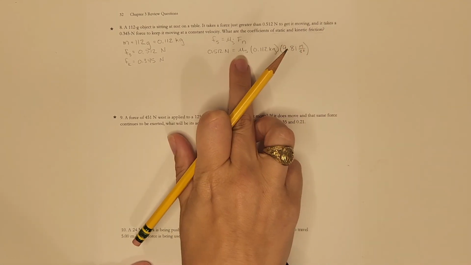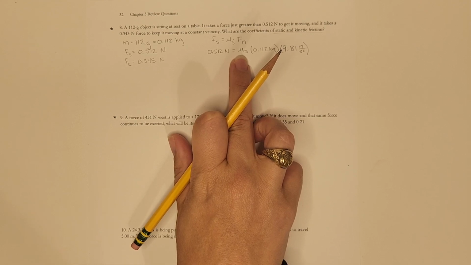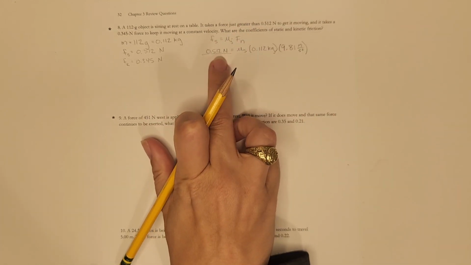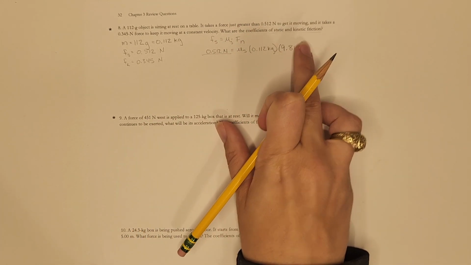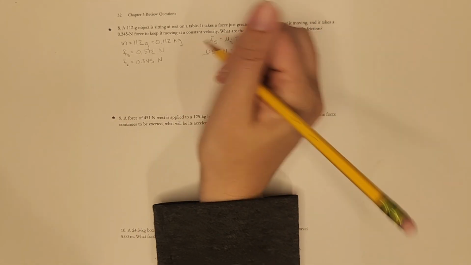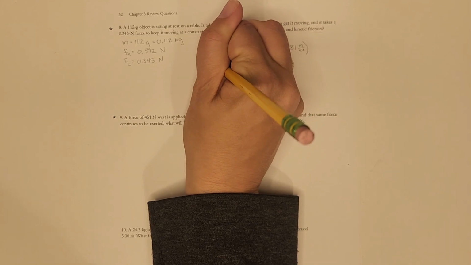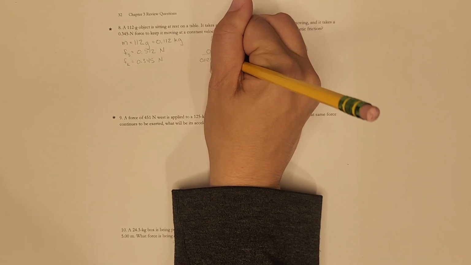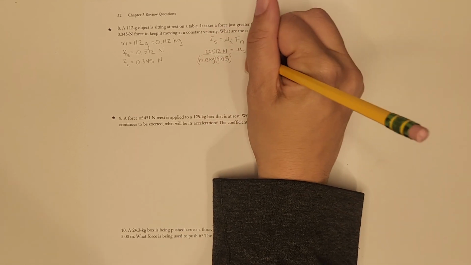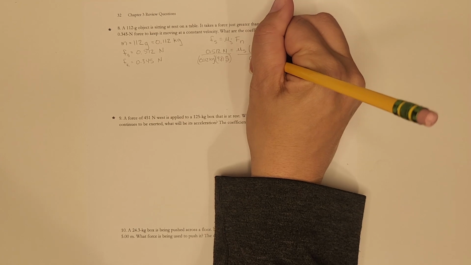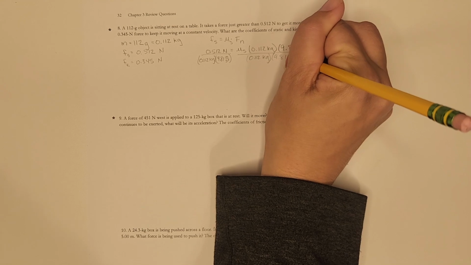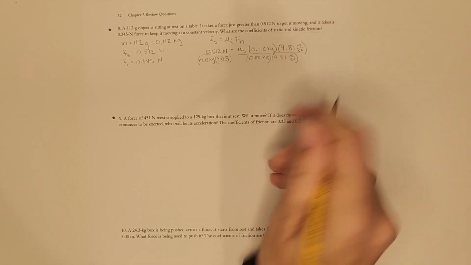Okay, and so to get my static coefficient of friction, I'm going to divide both sides. Remember, newtons equals kilograms times meters per second squared. So I'm going to divide by this. It's the same units, and so they'll cancel out. 0.112 kilograms and 9.81 meters per second squared.